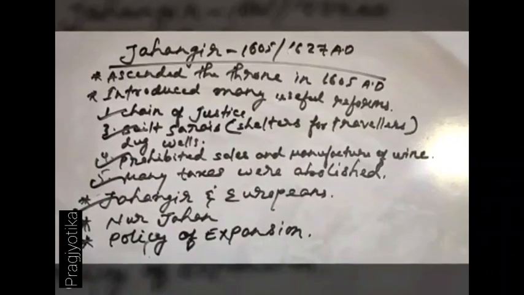Then Nur Jahan. Now, who is Nur Jahan? Nur Jahan was the wife of Jahangir. She was very beautiful and intelligent, and slowly Nur Jahan started to gain power. Jahangir came under her influence, and in the meantime, Nur Jahan not only sat beside Jahangir in the darbar, but she also started to give orders on behalf of Jahangir. In fact, on a few coins, along with Jahangir, Nur Jahan's face was also inscribed.